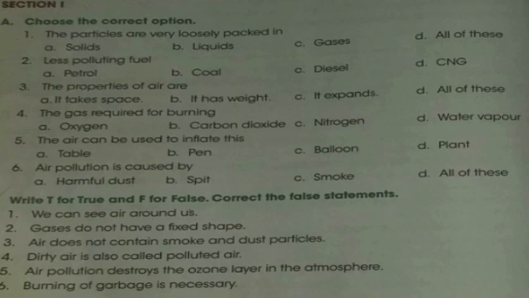And second one, less polluting fuel. Which is the less polluting fuel? Yes, CNG, option D. Then the third one, the properties of air are, which are the properties of air? Air can take places, air has weight, air expands, and the D option, all of these are the properties of air. So the answer is all of these. And the fourth one, the gas required for burning.